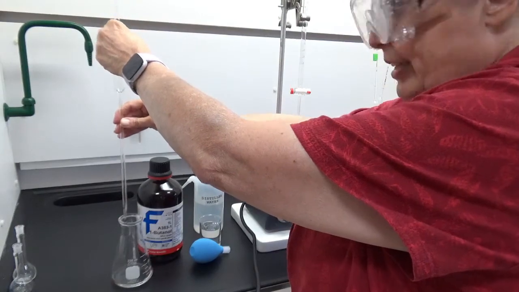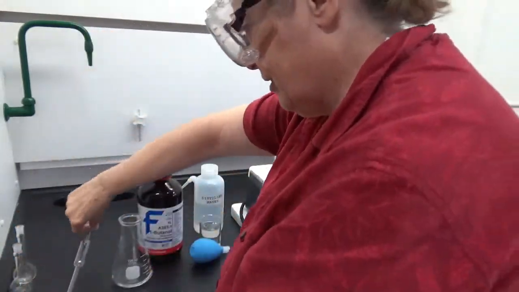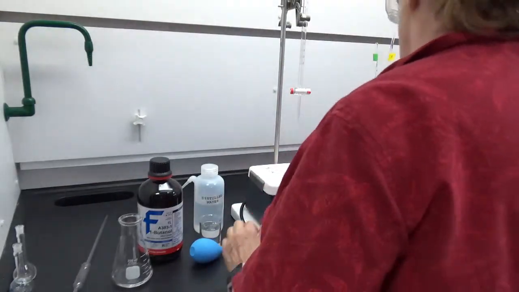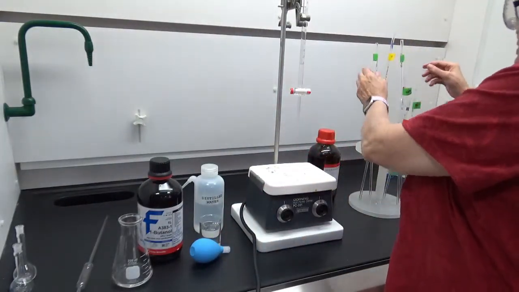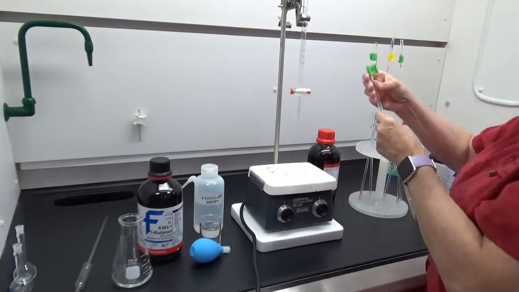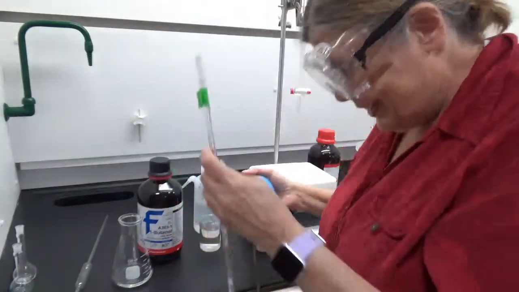If there's a drop hanging, you just leave it. Okay, that's the butanol. And now I'm going to pipette 5 milliliters of water. Let's see if I can find the right pipette. Here we go. They're all labeled.